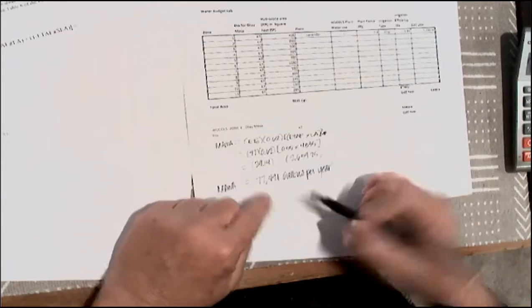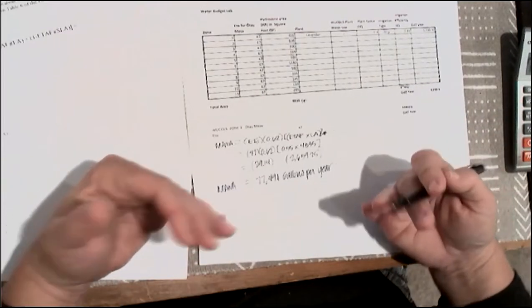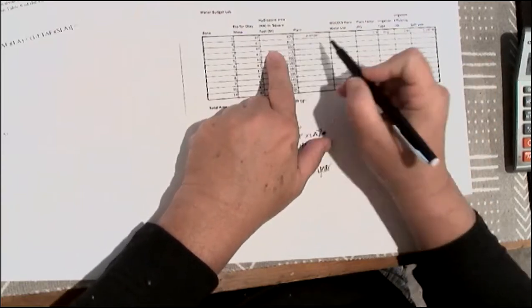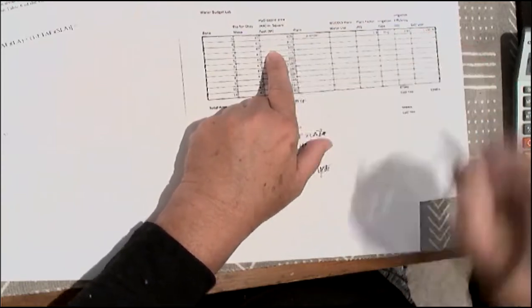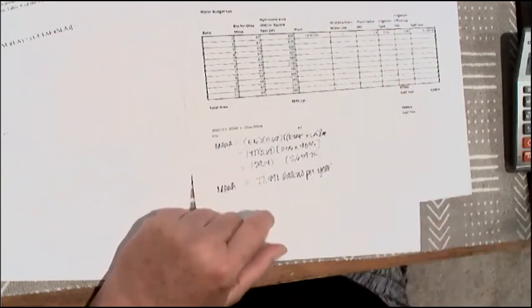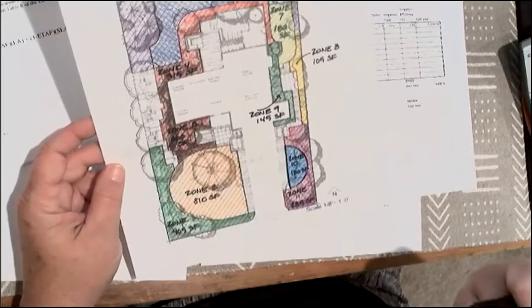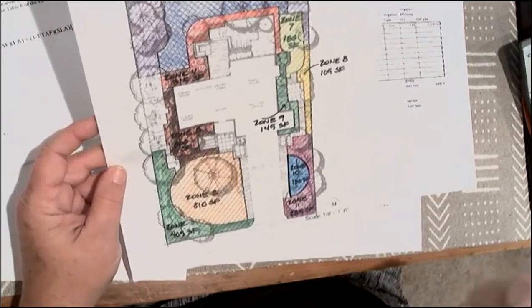So now to determine our water budget, we have to do a similar calculation for each and every one of these different zones. So what I want you to do is pick a representative plant for each zone.